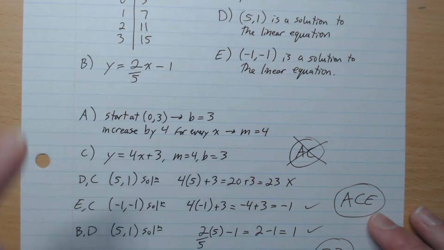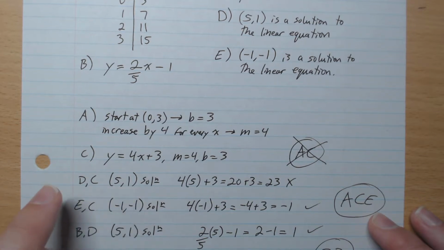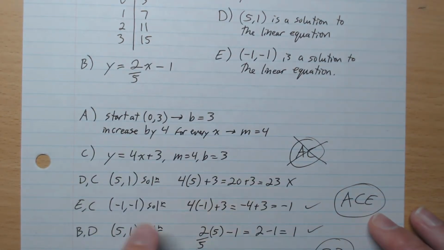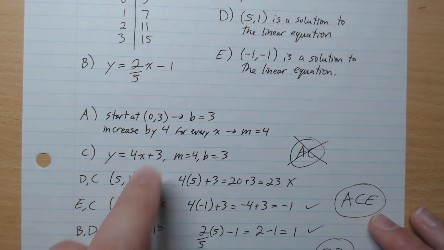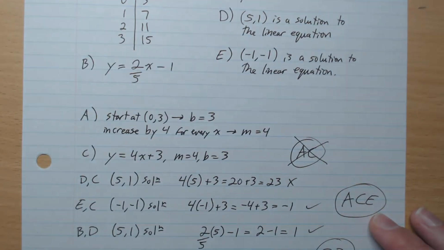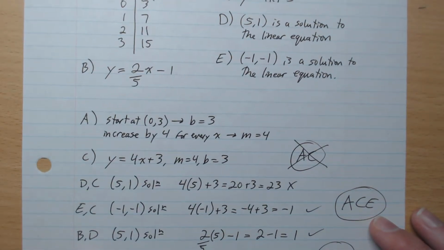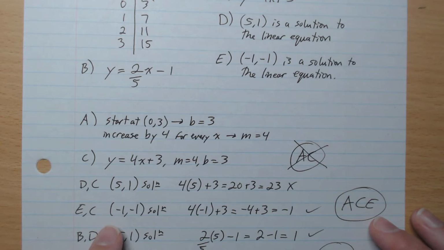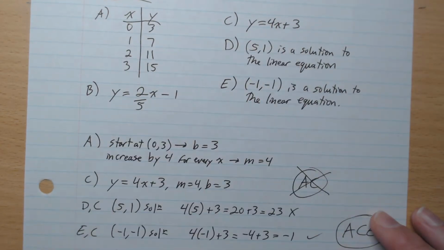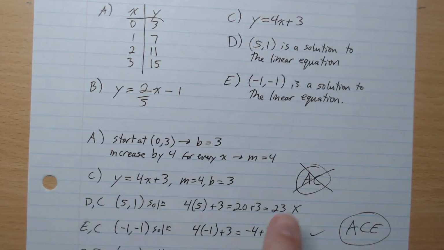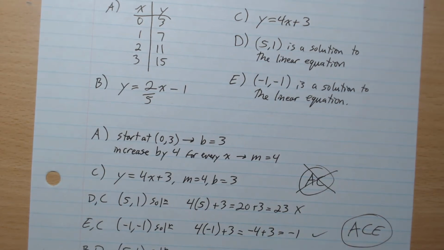Now let's look at D and C here. 5, 1. We're going to see if it's a solution to equation C. So we plug in x equals 5 and we get 23. And we're supposed to get 1. So 5, 1 is not a solution for C. Let's try E in C. So we have minus 1, minus 1. So we're going to plug in x equals minus 1 into our equation, and we get minus 1, which is the y value it's supposed to be. So E and C go together. So instead of just AC, it's ACE.